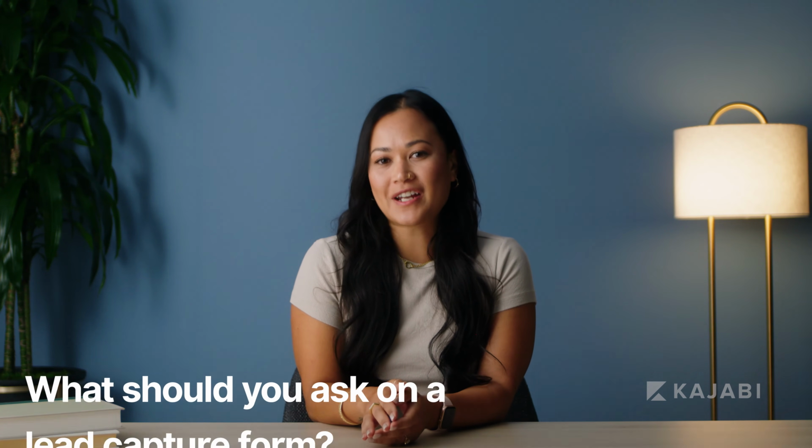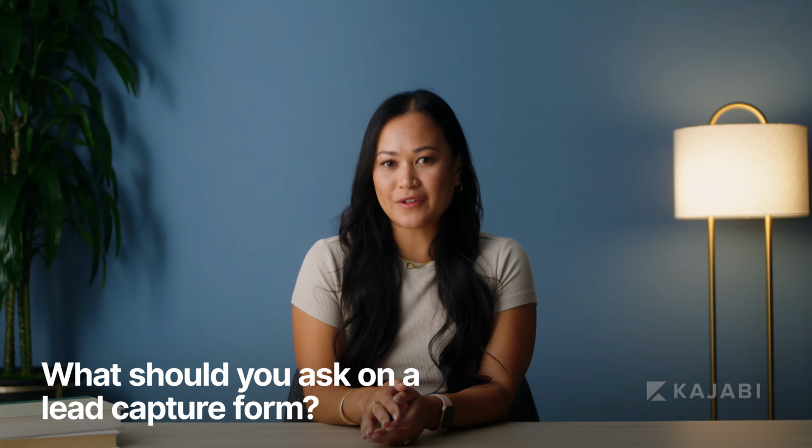At a minimum, you should ask for the essential information that you need to stay in contact with the customer. This would include their name and email address. But you'll also likely want to ask for information that can help you market more effectively. Think of the primary way that you segment your audience and add a relevant question or two.